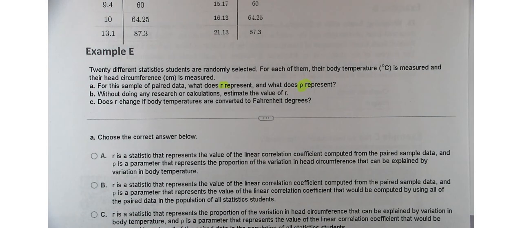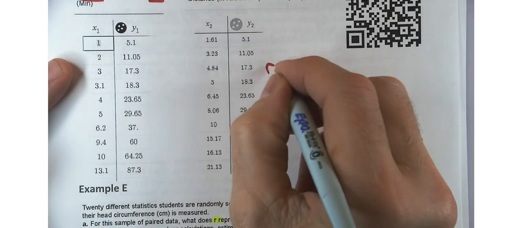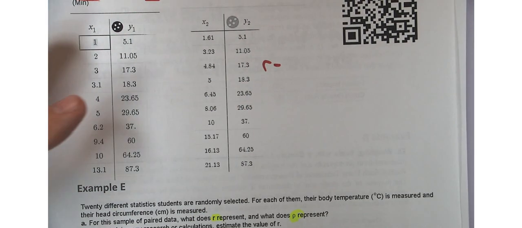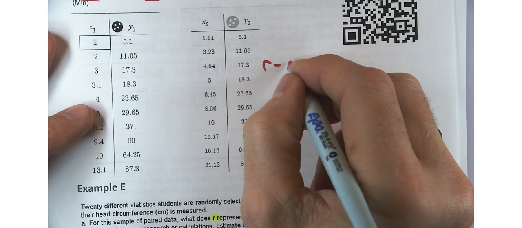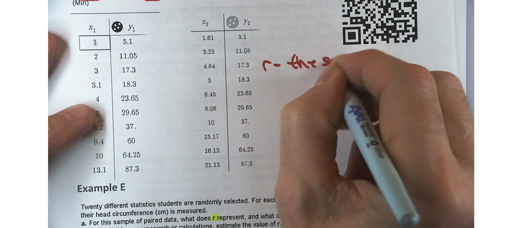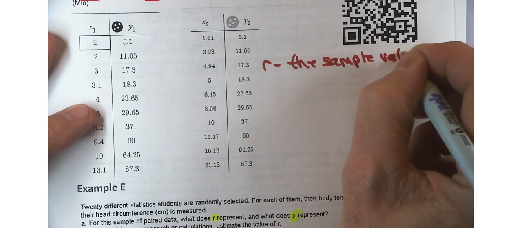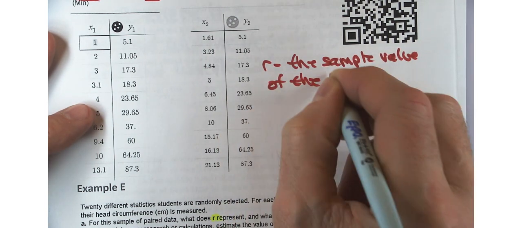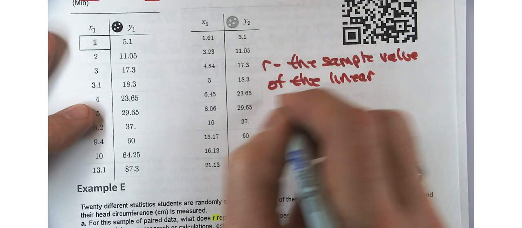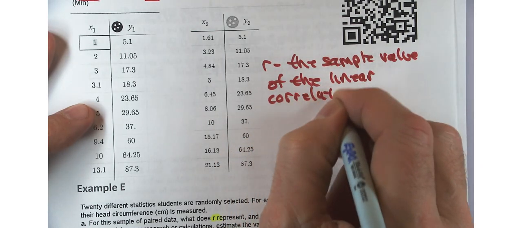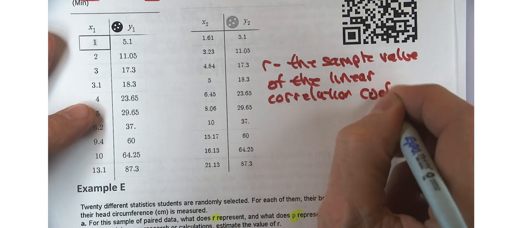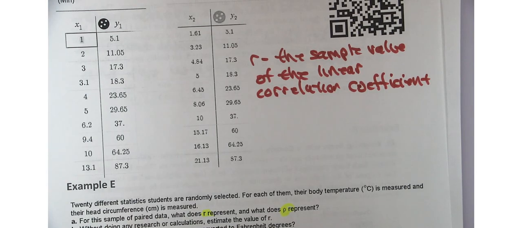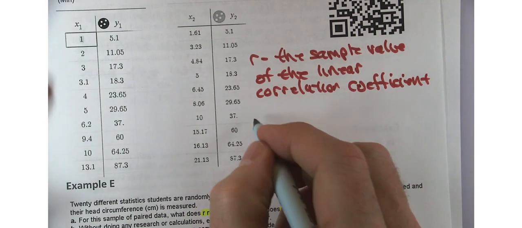What's R representing? Somebody said it. What's that sample statistic represent? Linear correlation. Yeah. The sample value of the linear correlation coefficient. What about rho?